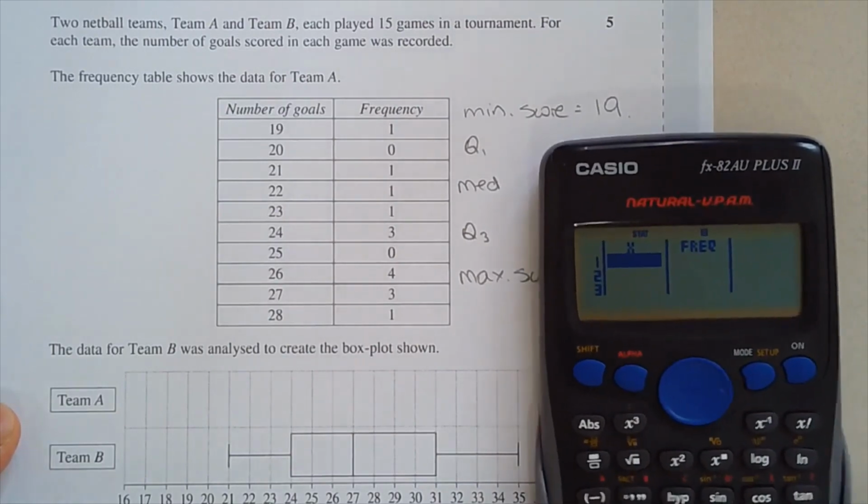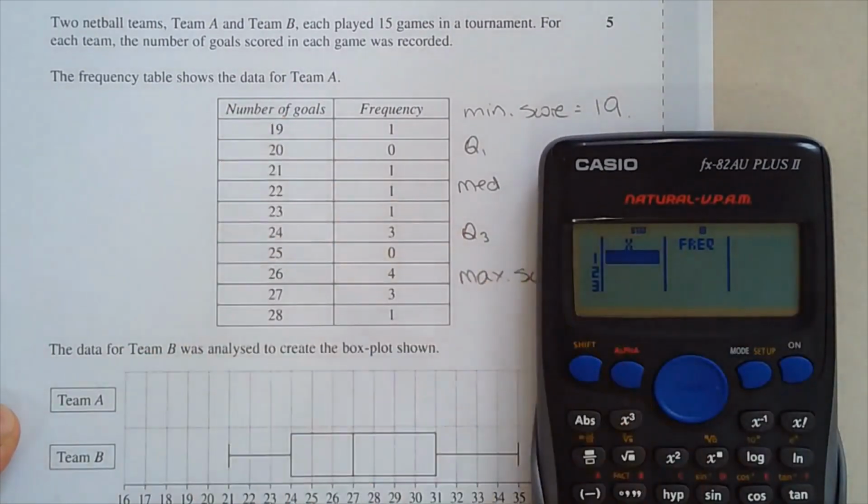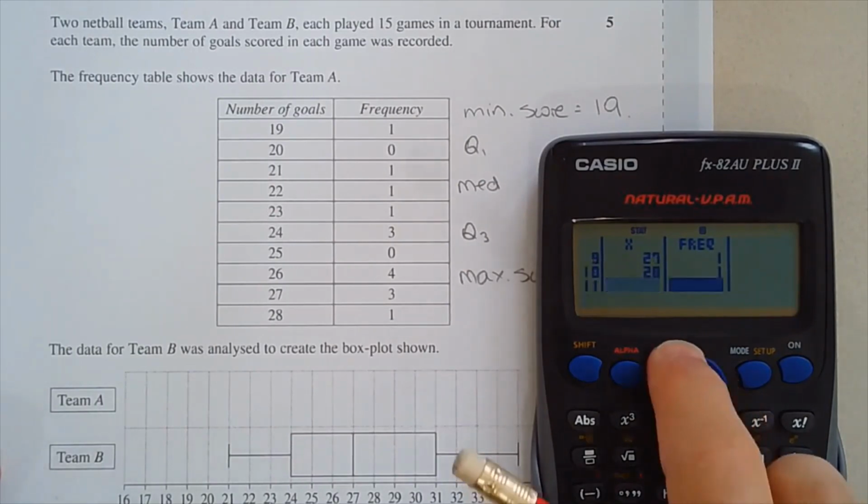Now let's enter in the data. So what I'm going to do is enter in one column at a time. So 19, 20, 21, 22, 23, 24, 25, 26, 27, 28. So they're the scores. Let's enter in now the frequencies associated with those scores.